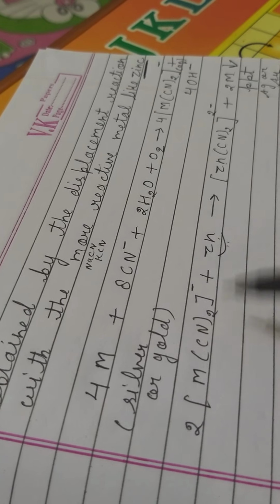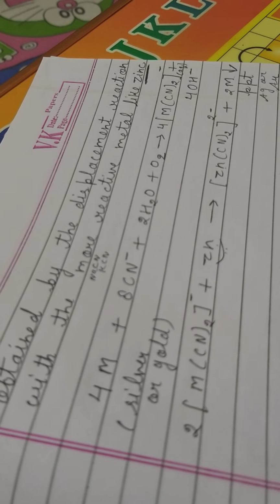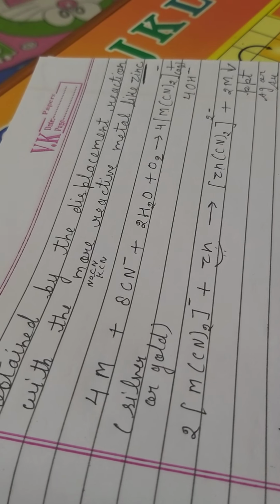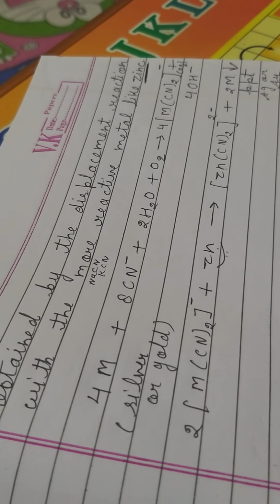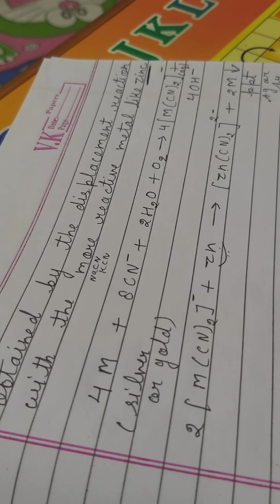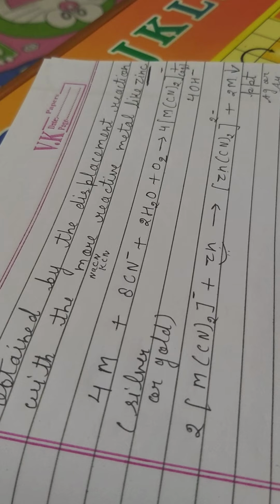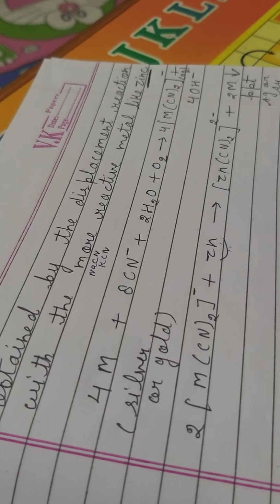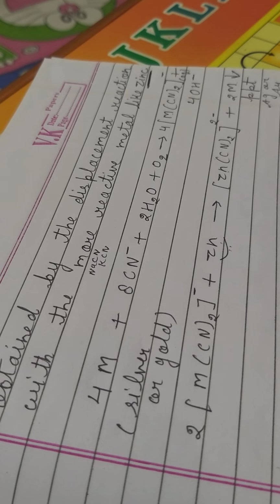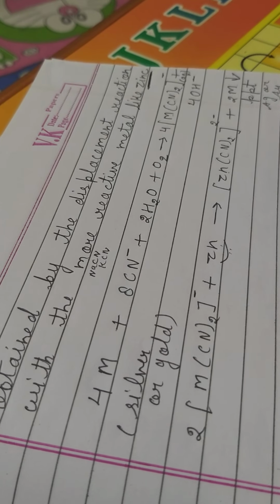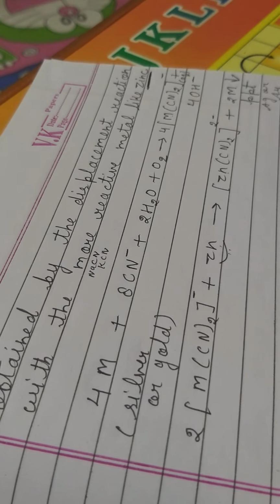Let's complete this process with one example. Suppose you are taking Ag, balancing you can do yourself: 4Ag plus CN negative plus 2H2O plus O2, then what you will get is 4Ag(CN)2 1 negative, that is in aqueous form, that complex dissolves.